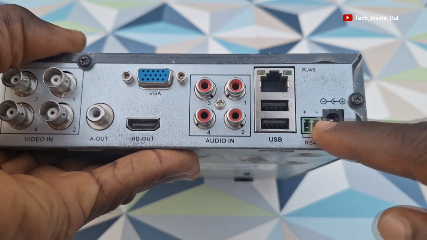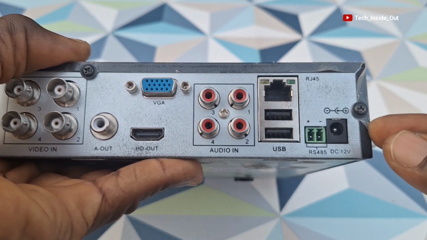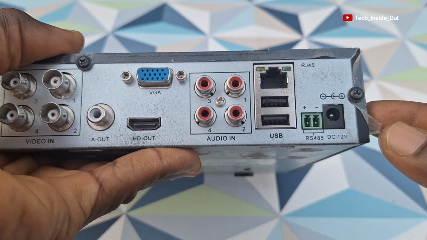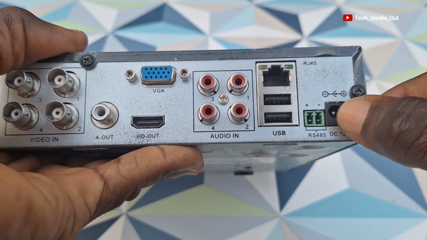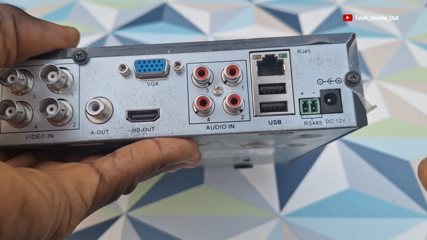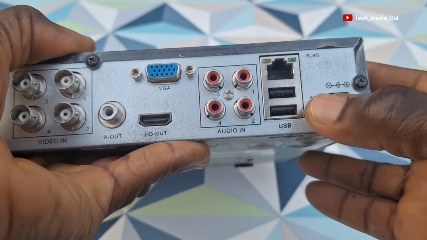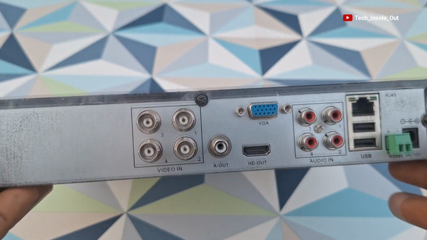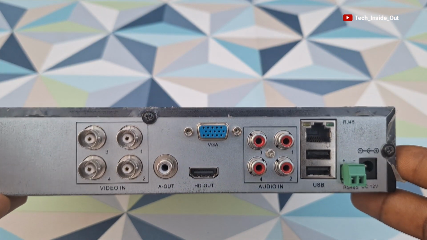And of course, it requires a 12 volts DC power input. The DVR requires power input, so that's the reason for this power input here. So basically, that's a recap of the ports on the DVR and their various functions.